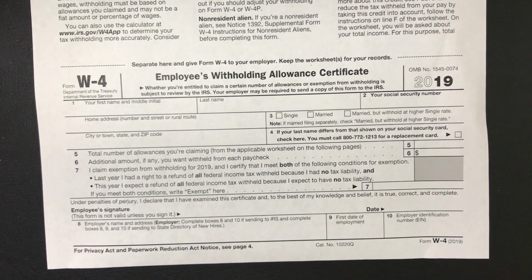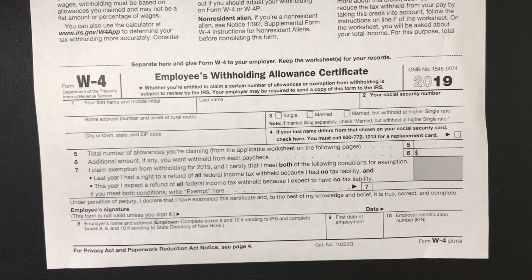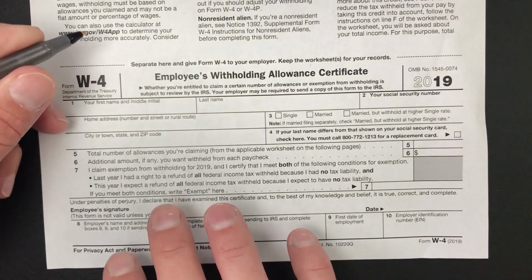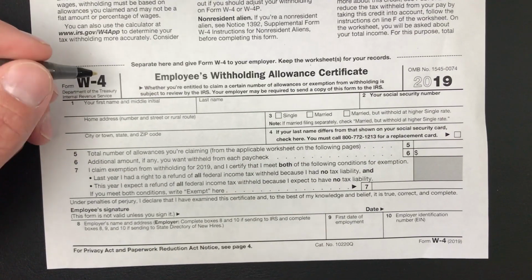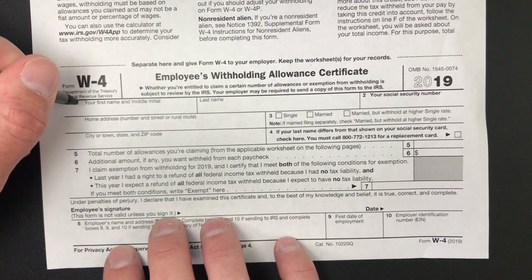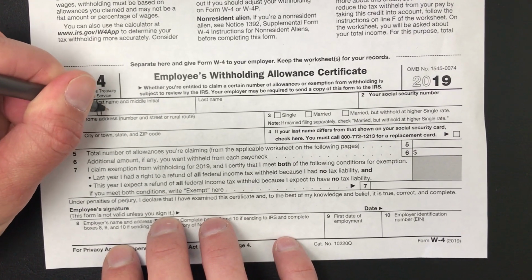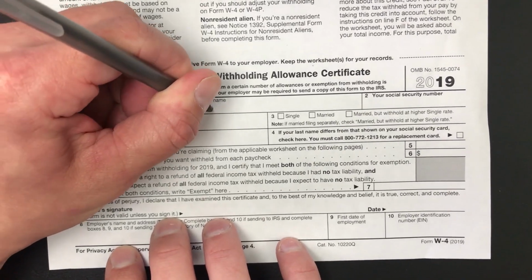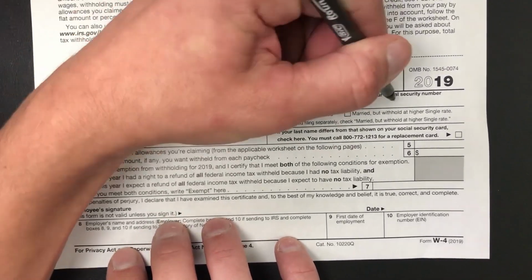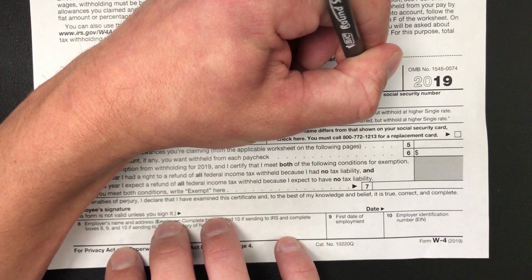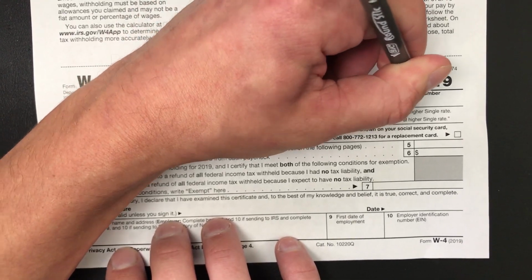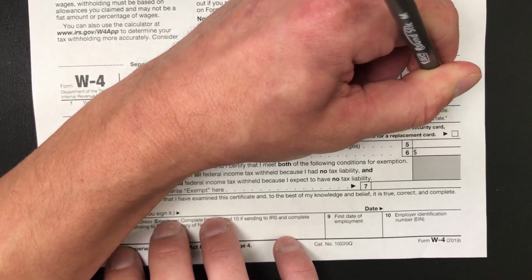Now, if you've done the online version, that last page is what you can print out and save if you just want to know how you got to the calculations that you did. So let's go ahead and fill out this paper version right here. Your first name goes right in there. I'll put Travis Sickle. Your social security, so we'll put 1, 2, 3, 4, 5, 6, 7, 8, 9.